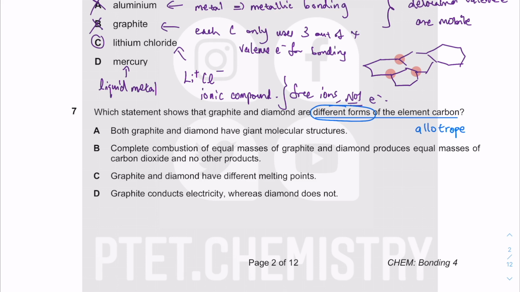So both of them have giant molecular structure. So there is similarity. That is not to do with differences. So A is out. This is to do with similarity. Okay, so both of them will have high melting and boiling points because you need to break a lot of strong covalent bonds between the carbon atoms because you'll be melting a giant molecular structure.